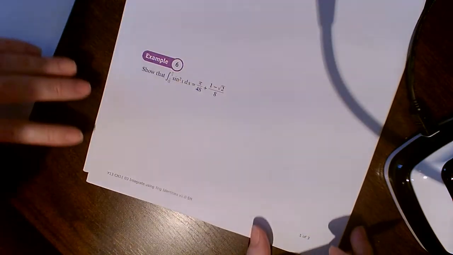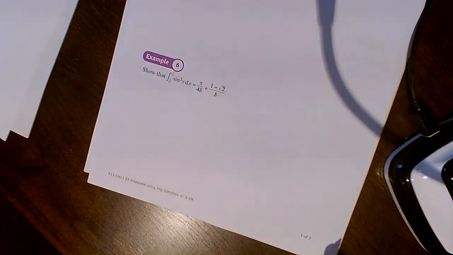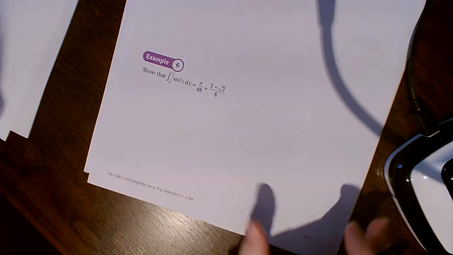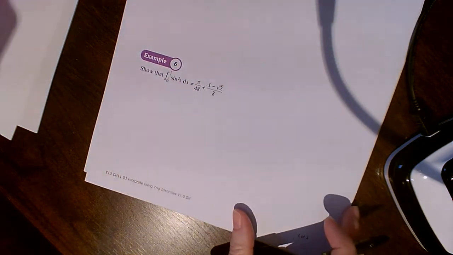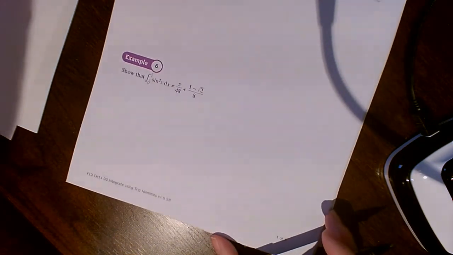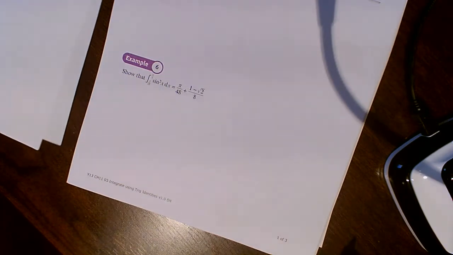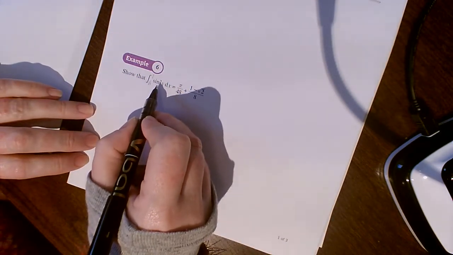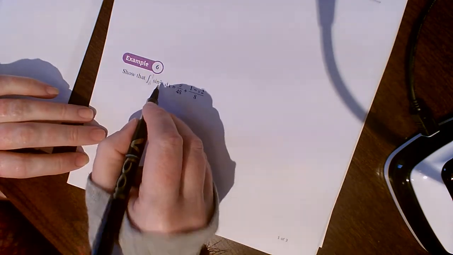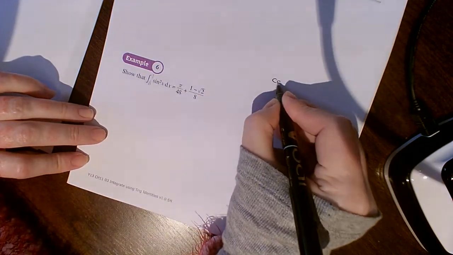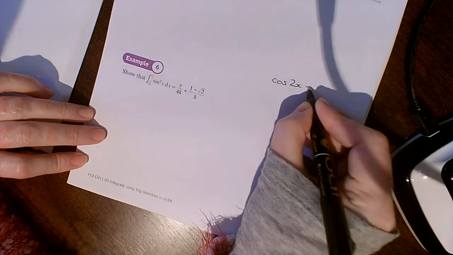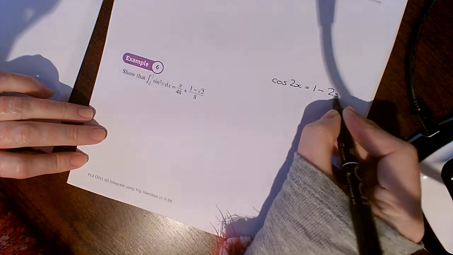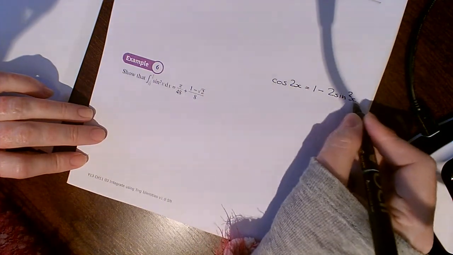Right, these ones will always be difficult if you try and put everything into your calculator. So when I go through this, I'm going to explain what I'm putting into my calculator and when. So sine squared x, we need a trig identity. Cos 2x is 1 minus 2 sine squared x.